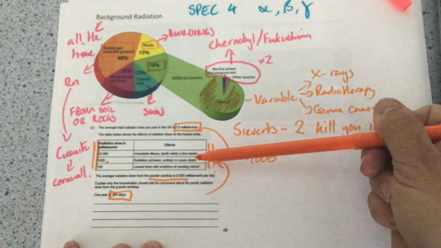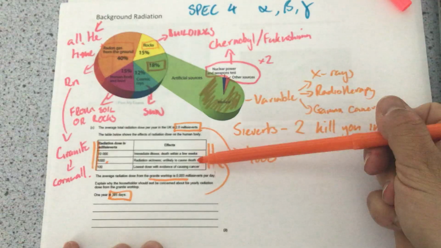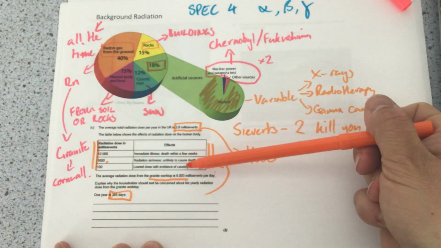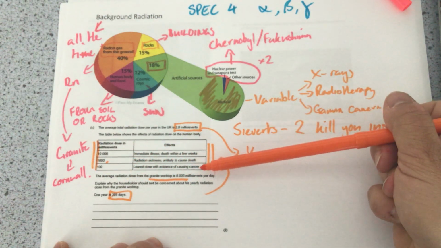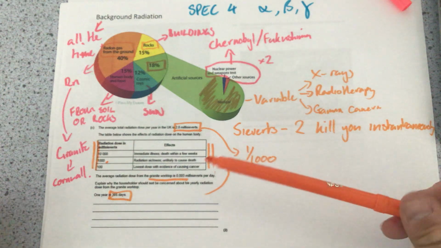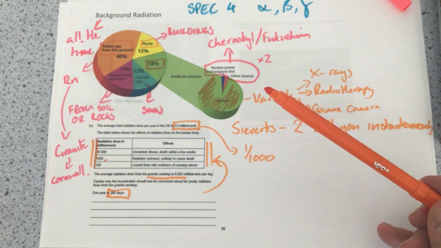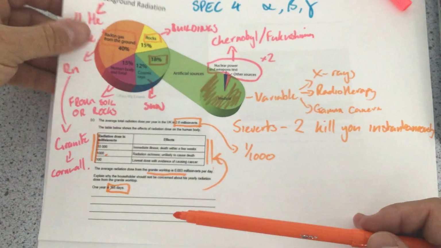If we had a granite worktop causing radiation sickness, it's very unlikely that you'd have that granite worktop in your house. If you even had a situation where that granite worktop led to cancer, again, probably unlikely that you'd have plumped for a really nice granite worktop at the cost of getting cancer. So very, very often there are data-based questions linked to background radiation.